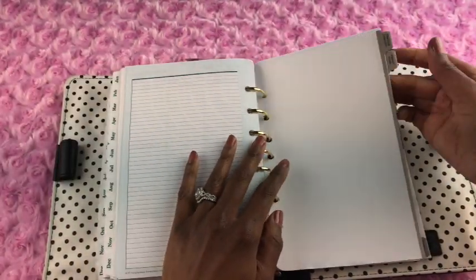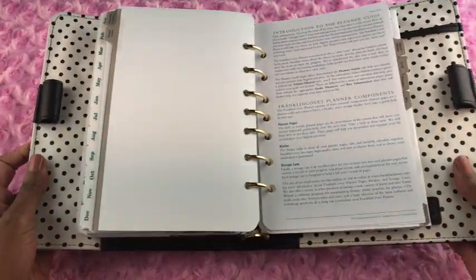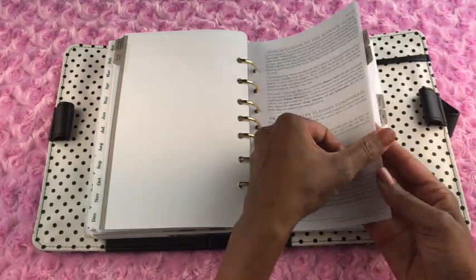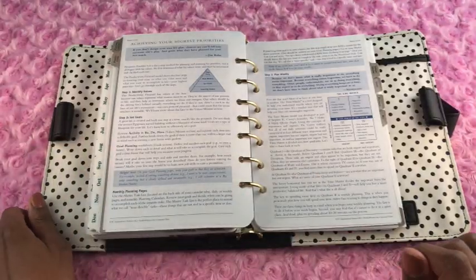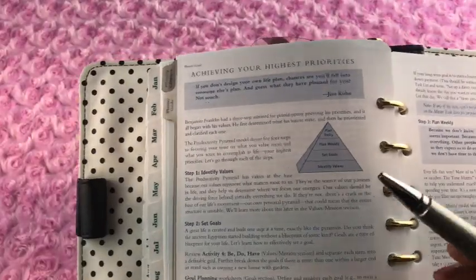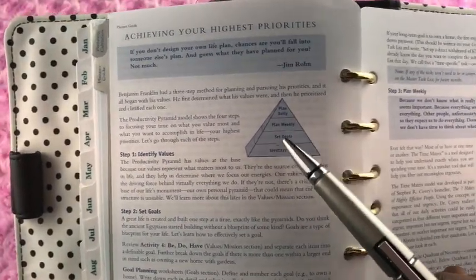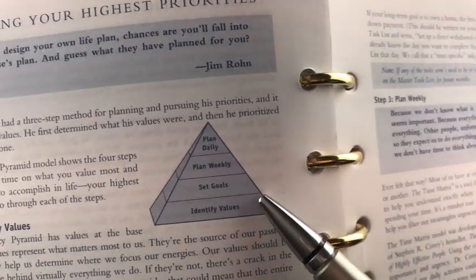In the planner guide section, it contains information on the Franklin Planner system and suggestions on planning. And in this section, it talks about the 4-step process to planning. And it is depicted in this pyramid. There are 4 levels here, and these are the 4 steps to planning. Let me make sure you can see that.